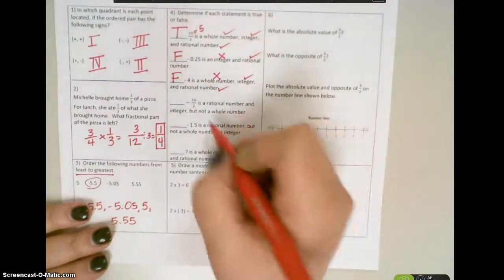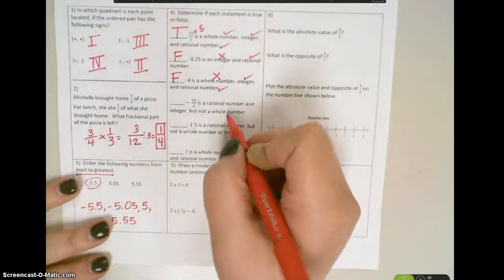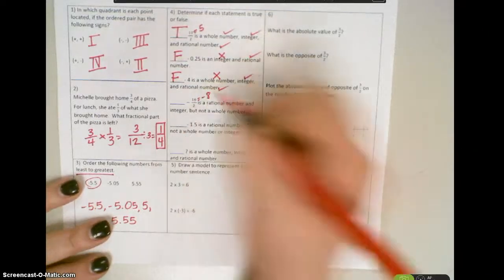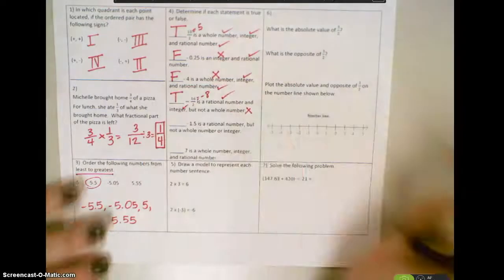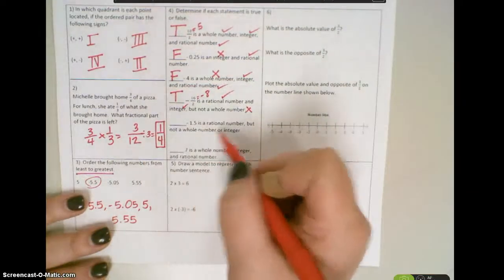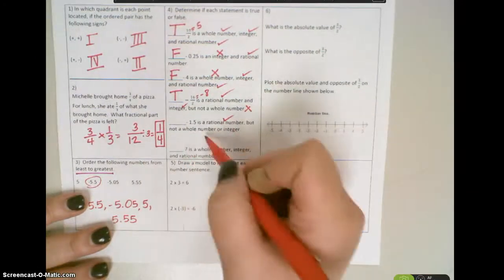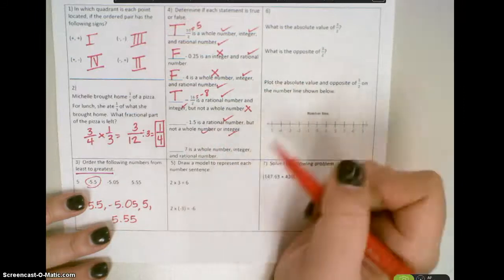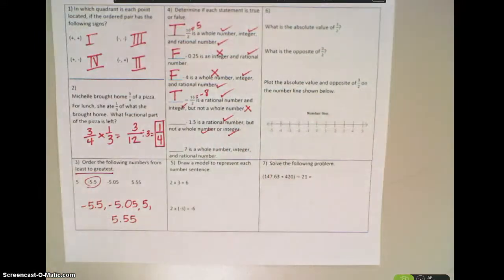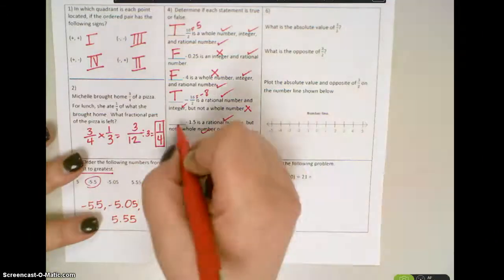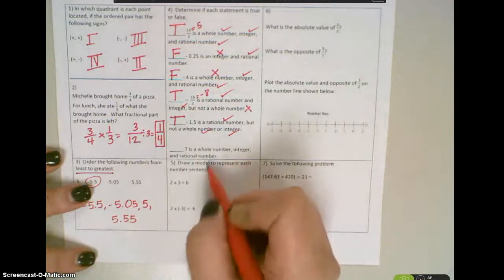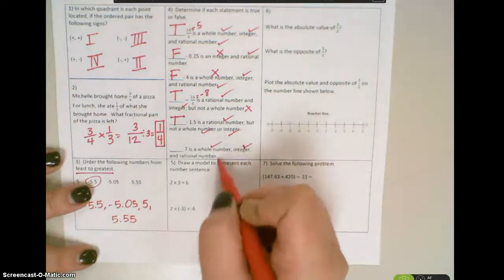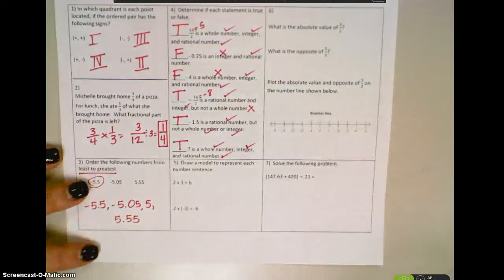Negative 16 halves is a rational number and an integer, but not a whole number. Negative 16 halves is equal to negative 8. That is a rational number. That is an integer, but that's not a whole number, so this is true. Negative 1.5 is a rational number, which is true, but not a whole number or an integer. That is true also. The reason it's not an integer, which I know people get confused because it's negative 1.5, but because it has that decimal, integers cannot be decimals. So this would be true. 7 is a whole number, an integer, and a rational number. 7 is a whole number, 7 is an integer, and 7 is a rational number, so this is true.